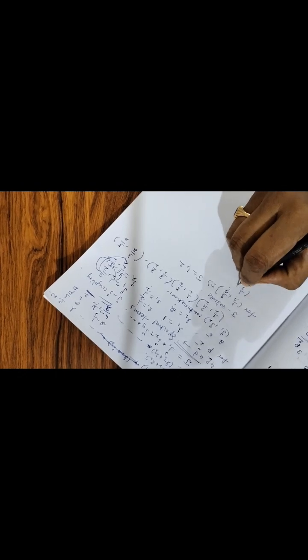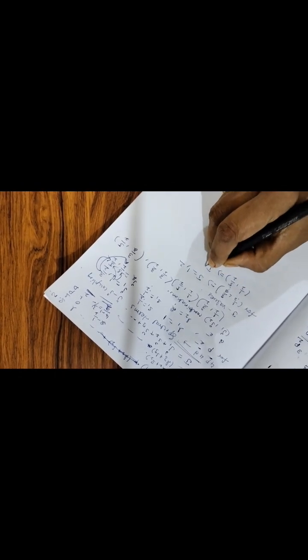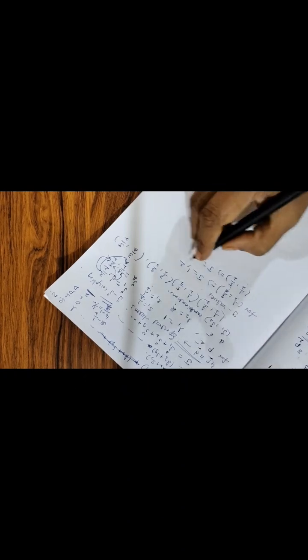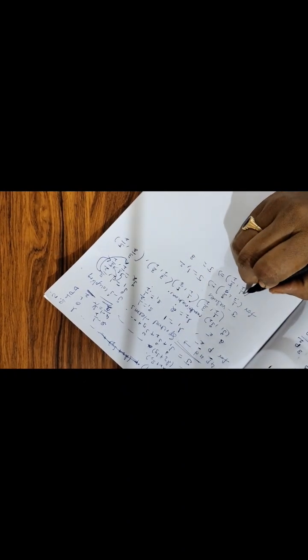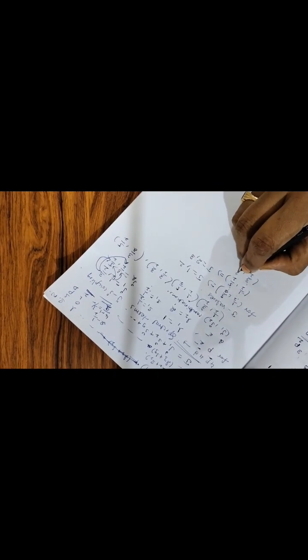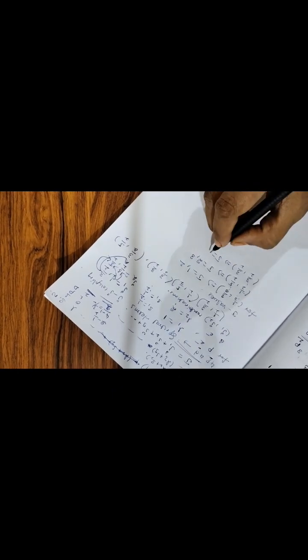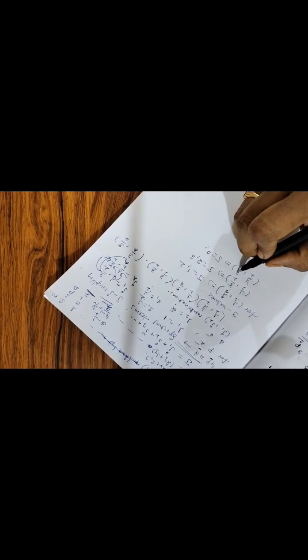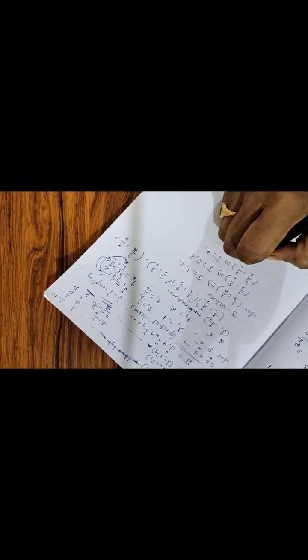Similarly for 1 by 2, 5 by 2, the J values: 5 plus 1, 6. 6 by 2, 3. 5 minus 1, 4. 4 by 2, 2. So 2 comma 3. Similarly for 3 by 2, 3 by 2, the J value: first the minimum value, 3 minus 3, 0. 3 plus 3, 6. 6 by 2, what will you get? Here we are doing it in such a way, LCM 2, so the answer will be 0 comma, and the maximum value is 3. So the possible values will be 0 comma 1 comma 2 comma 3.